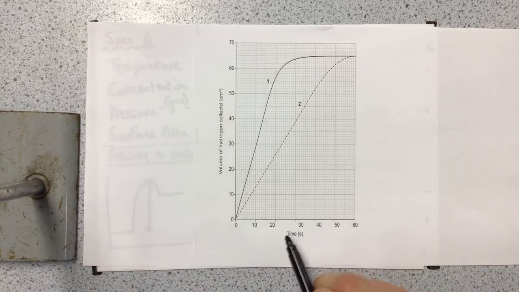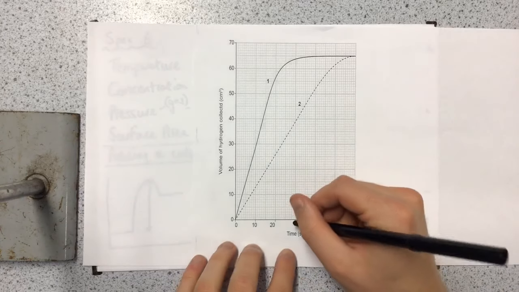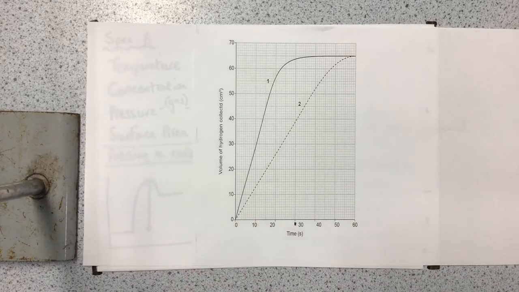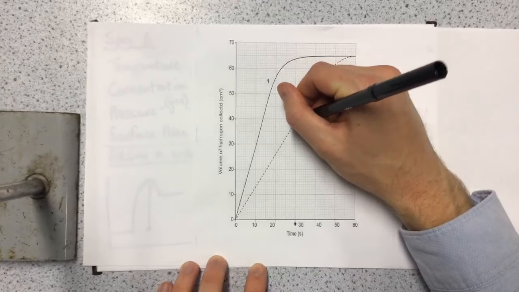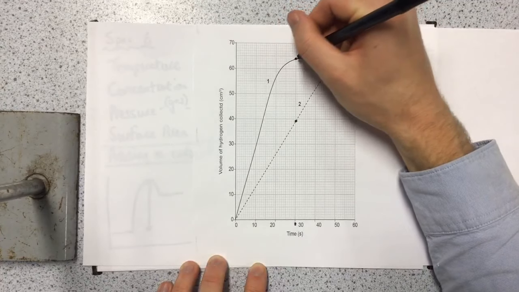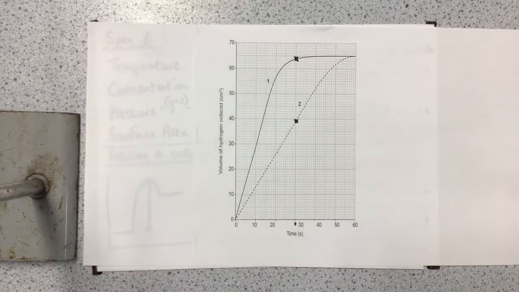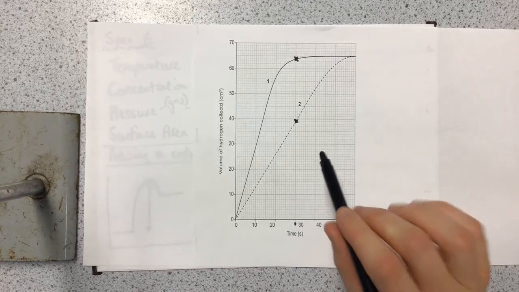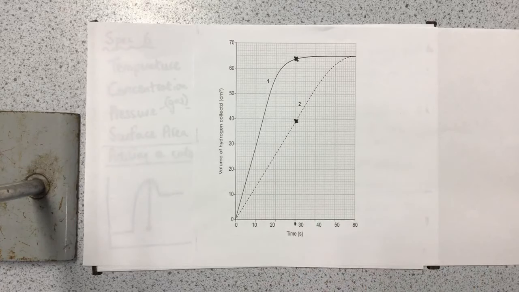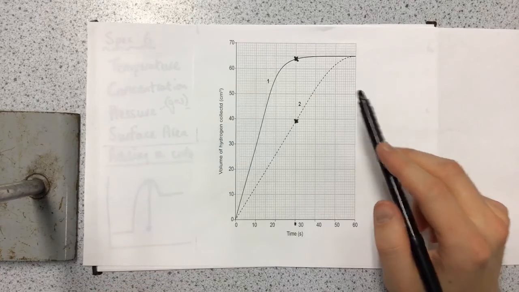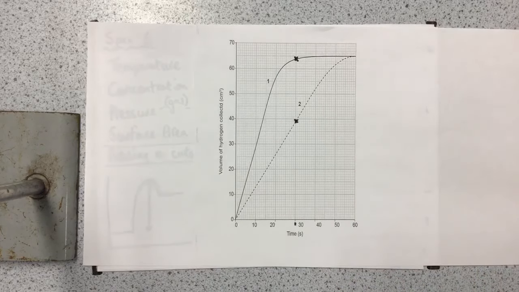So what I'm going to do is first locate 30 seconds on my x-axis, so I know it's here. And then I'm going to read up until I'm touching both of these lines. So an X there and an X there. You'll get a pencil. I've got felt tips so you can see this, but in your exam use your pencil because it'll be nice and detailed and accurate in terms of where you've got that. What you're then going to do is draw a line to form your tangent.